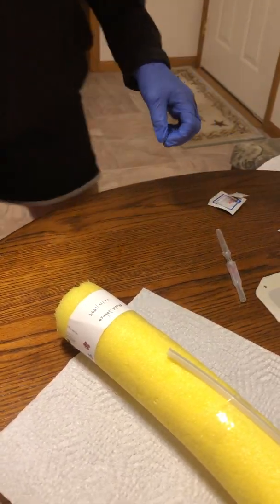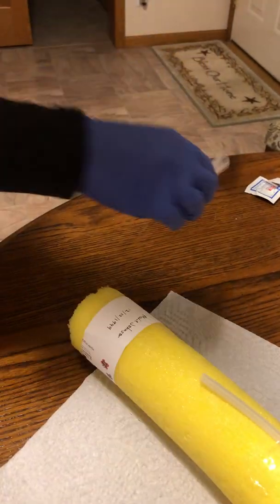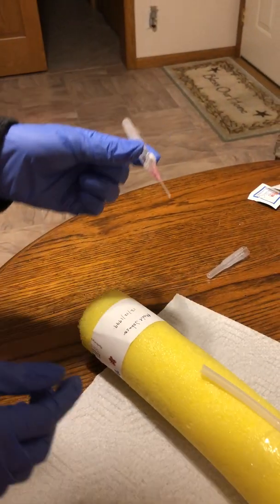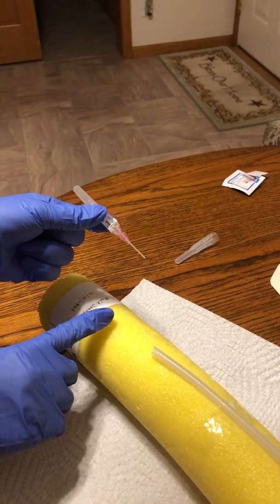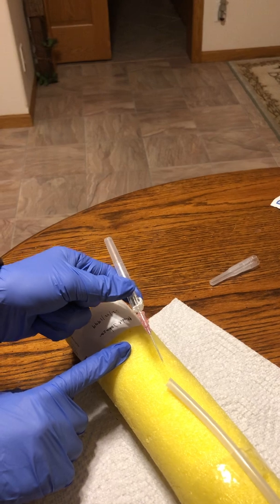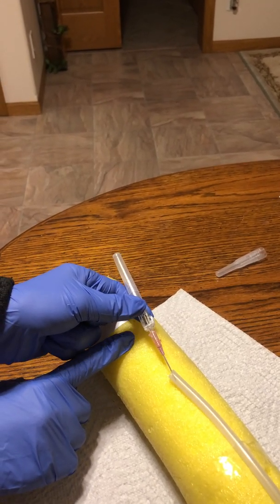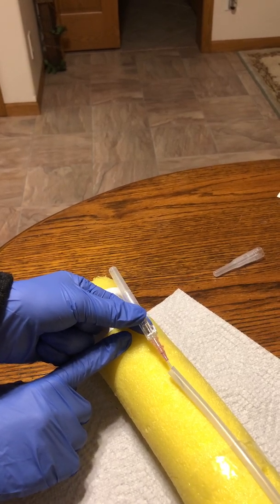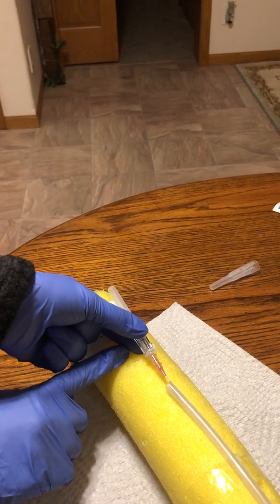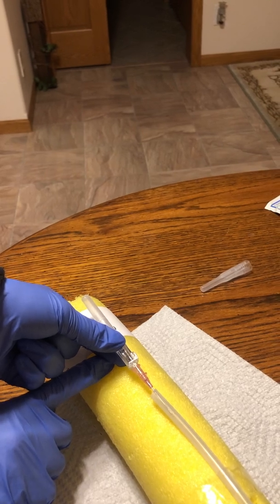Then I will take my needle and make sure that I pull the skin taut, and at a 30 to 15 degree angle I'm going to go in. And then once I can see the red, the flash, I'm going to go down to be parallel just about, and then I'm going to insert another half centimeter.